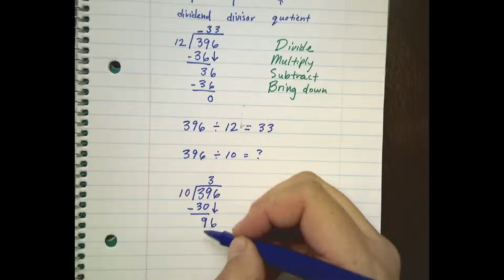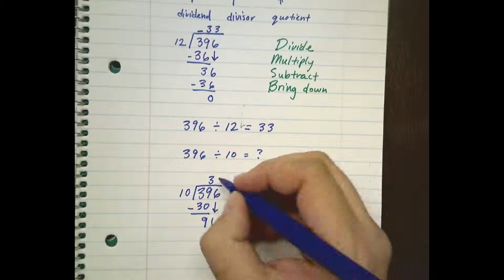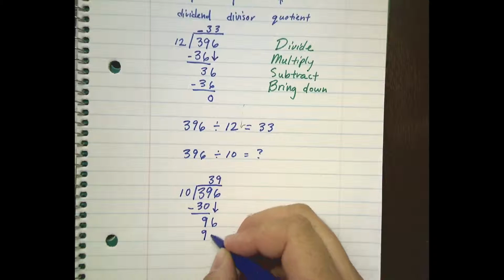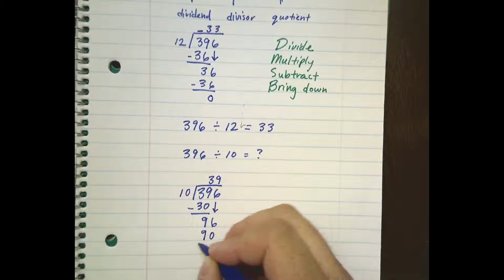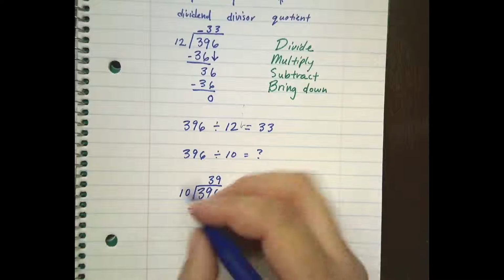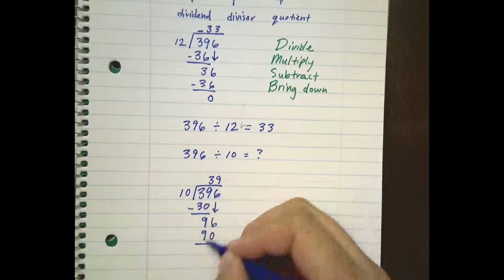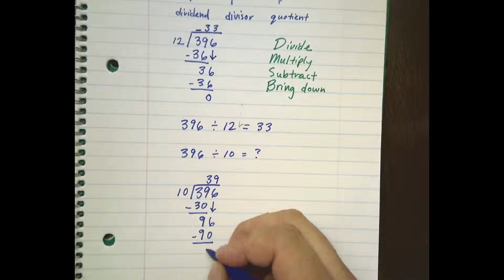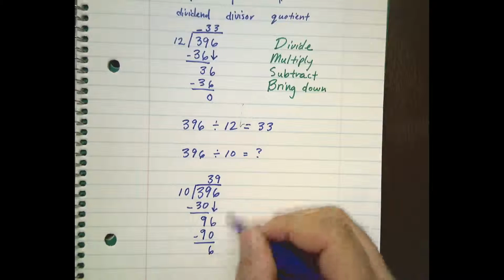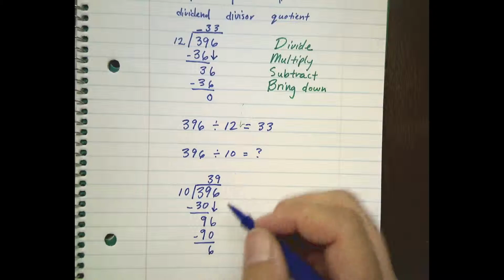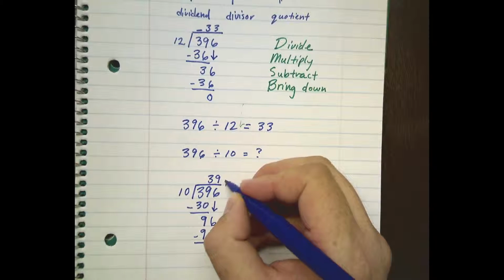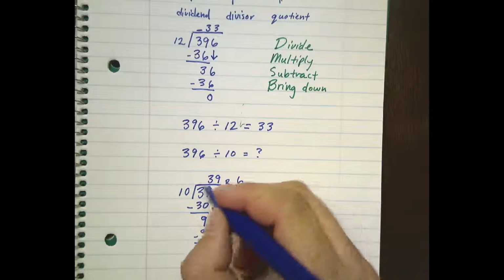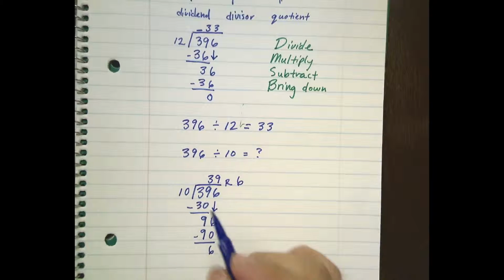I know that 10 goes into 96 9 times. Then I'm going to multiply. 10 times 9 is 90. Then I'm going to subtract. 96 minus 90 is 6. And I can't do anything else. So it's 39 with a remainder of 6, and that is my answer for this problem.